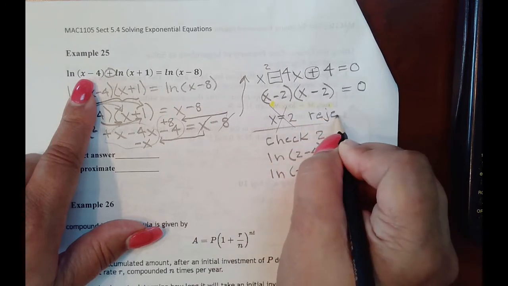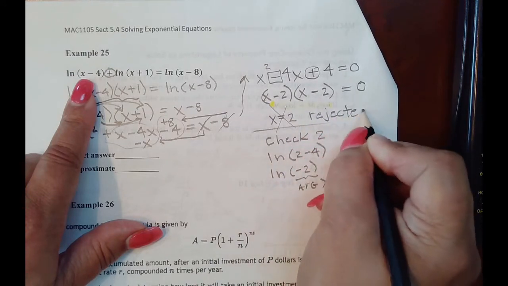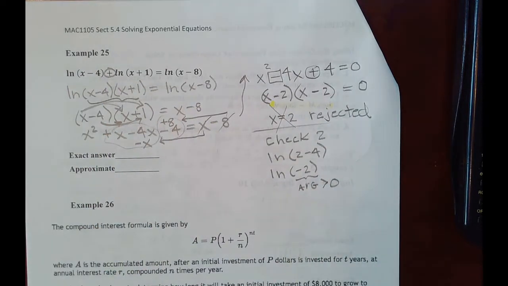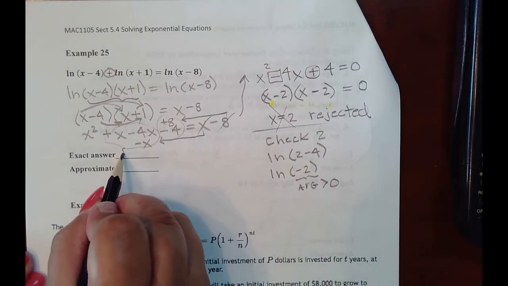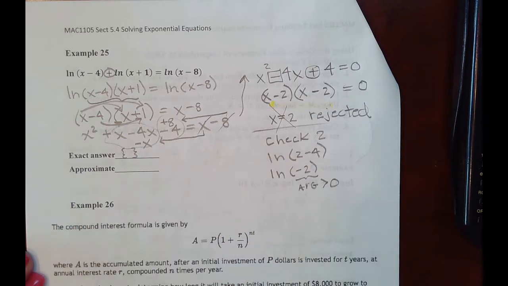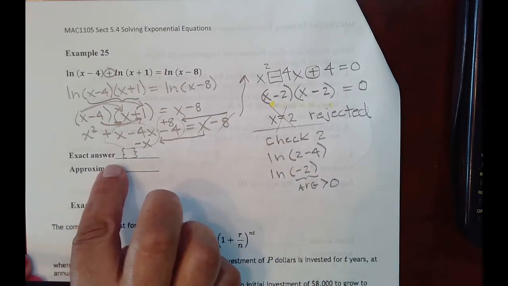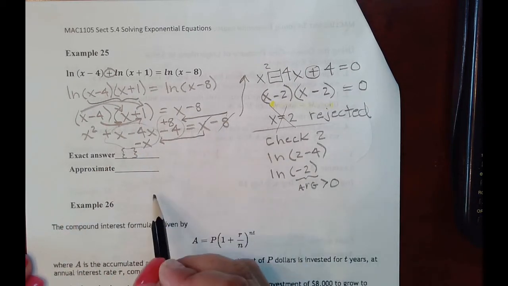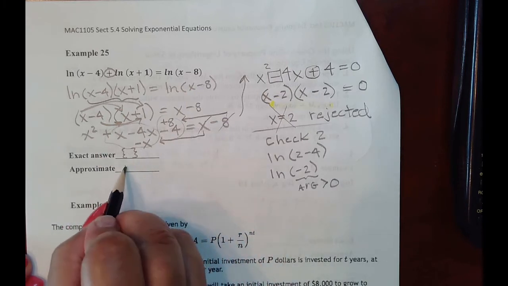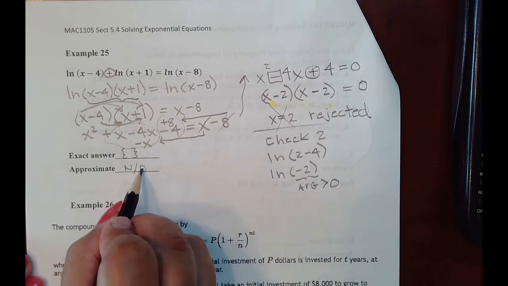And because the one and only potential solution we got did not work, that means that there is no solution, empty set. You can answer like that, or you can answer with the circle with the line through it. Okay, so this is not applicable. There was no, doesn't apply.